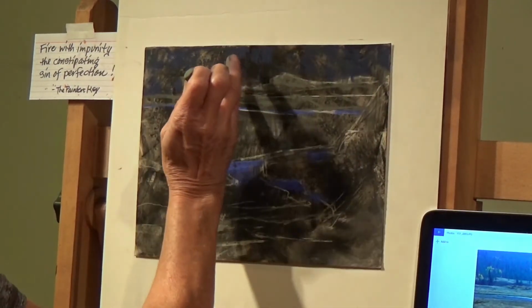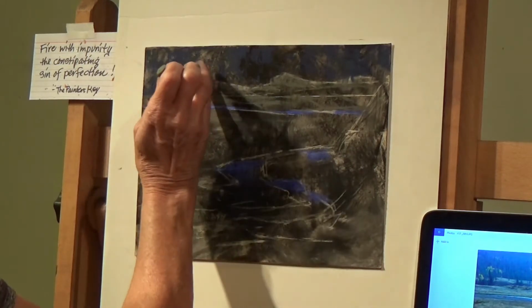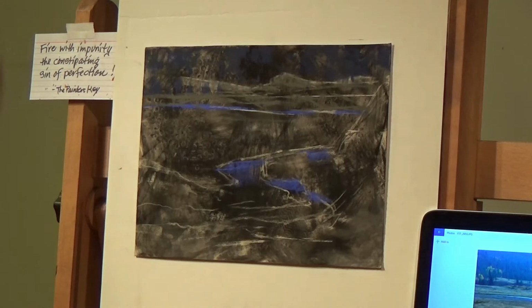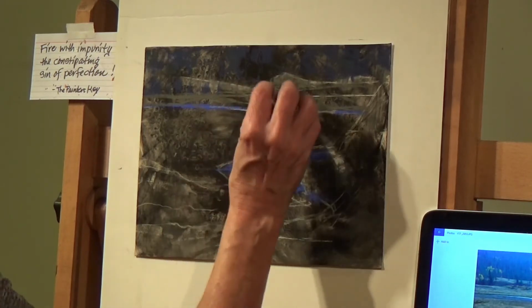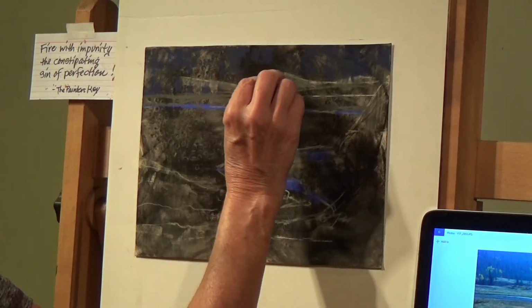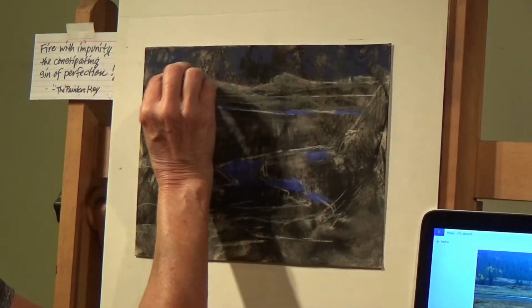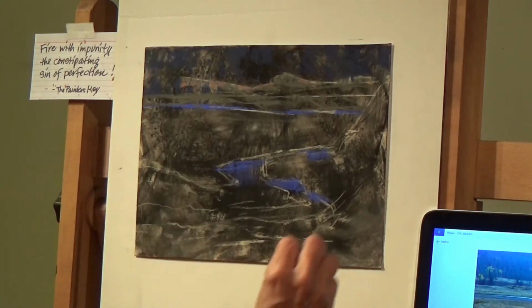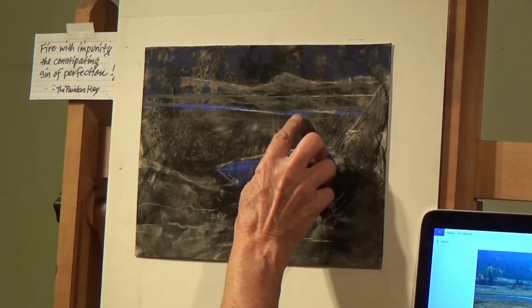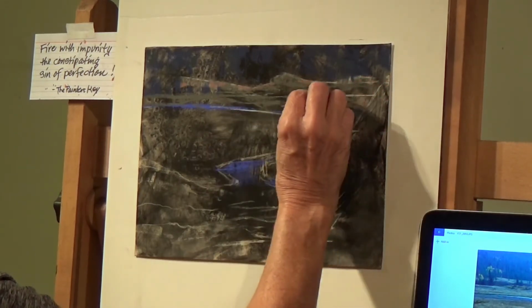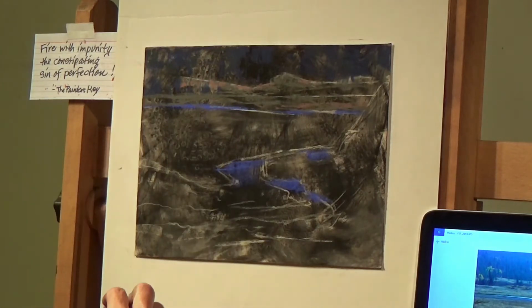Just pulling off a little bit of that lighter pastel that I blocked it in with. Adding a little bit warmer color here.